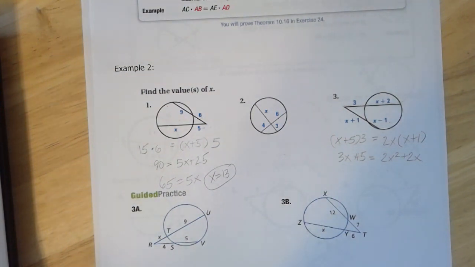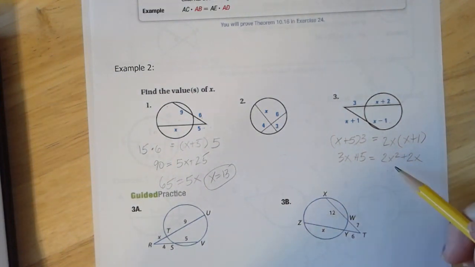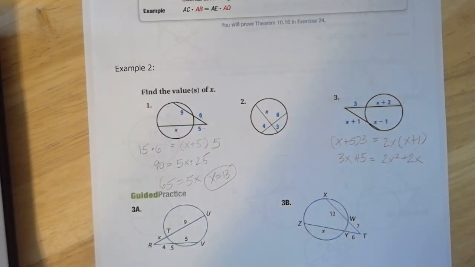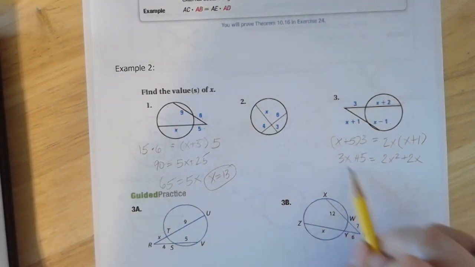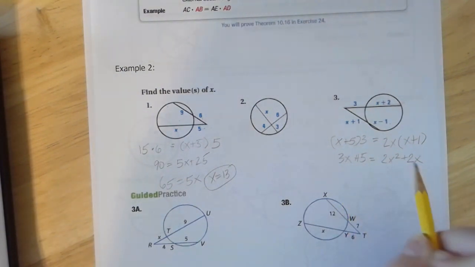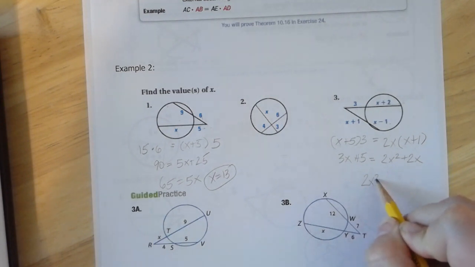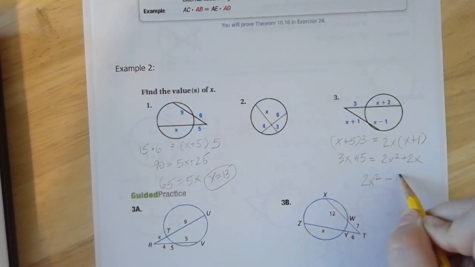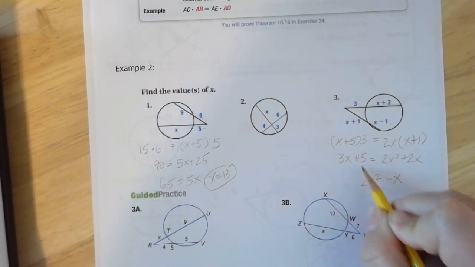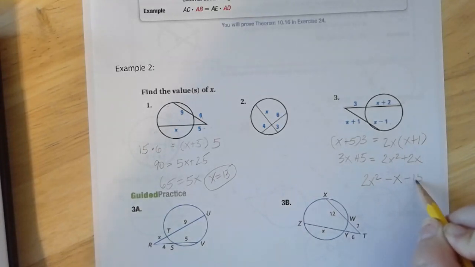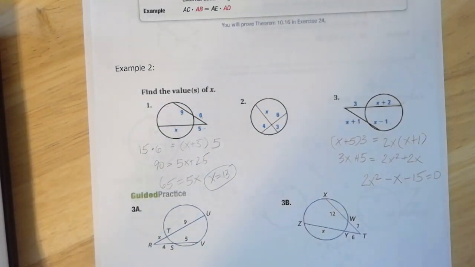All right, so now there is going to be no canceling this 2x squared out. So I have to move everything over and I'm going to have to factor this. Subtract 3x, so I have a 2x squared, nothing combines with that. I subtract, I get a minus x. I subtract that over, I have a negative 15 equals 0.